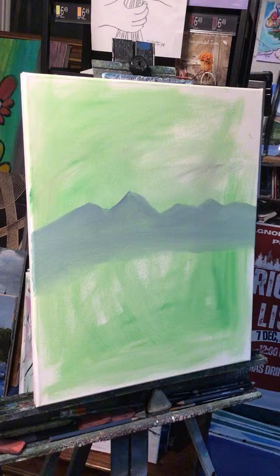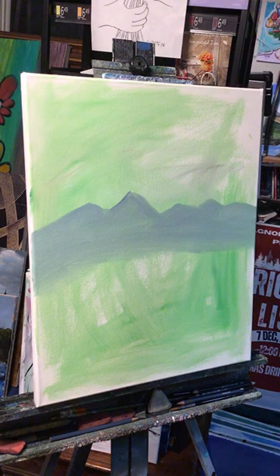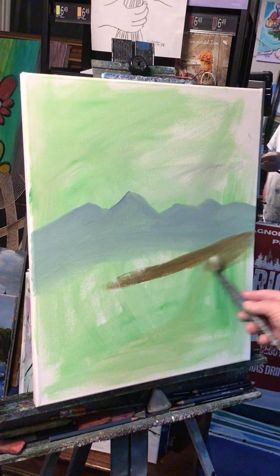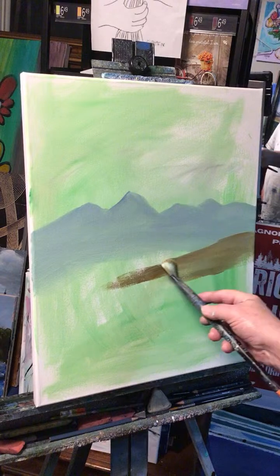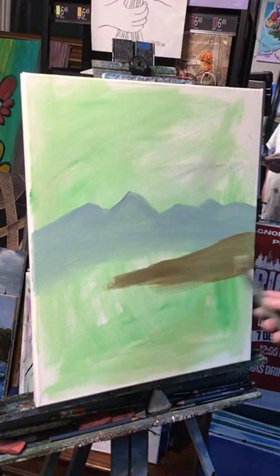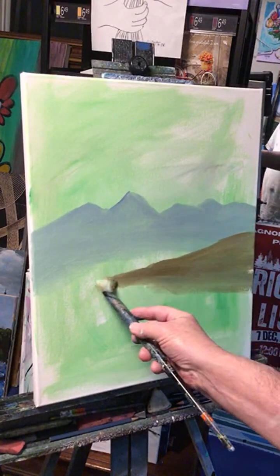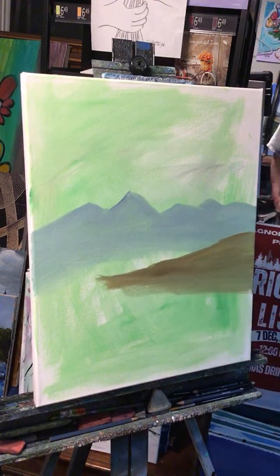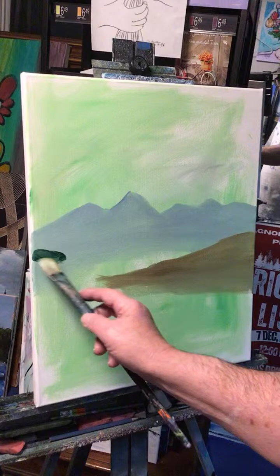And we'll put a brown hill over here coming down. And we'll do a green hill here.